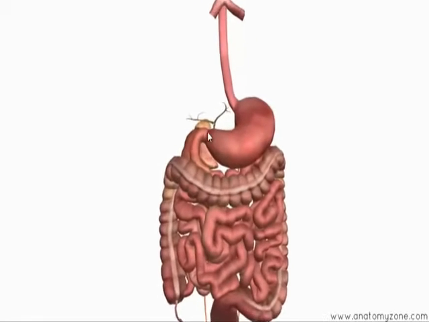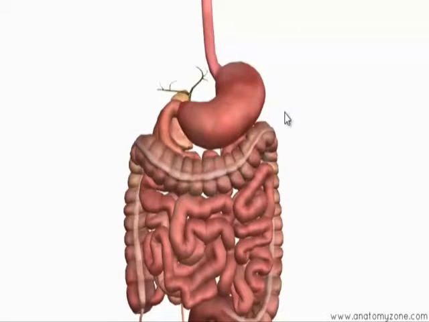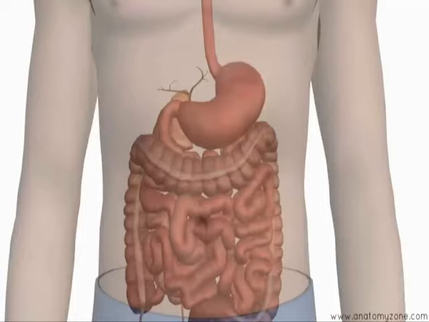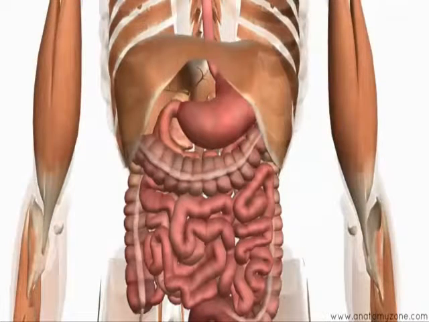So next we've got the stomach, which I'm sure you're well aware of. The stomach is a muscular sac, and it sits in the upper left abdomen. You can see its position here relative to the surface of the body. It also lies under the diaphragm, so you can see the diaphragm sitting over the stomach.